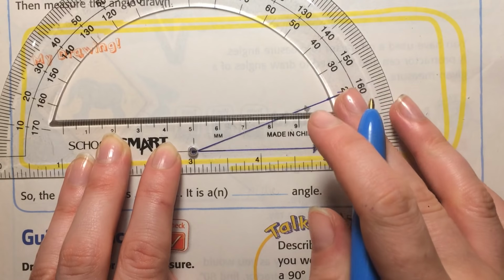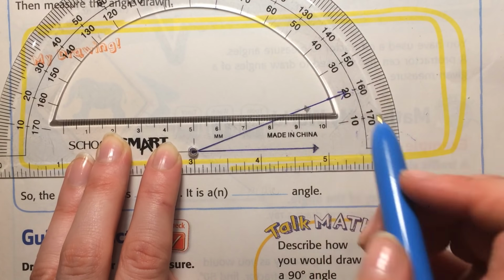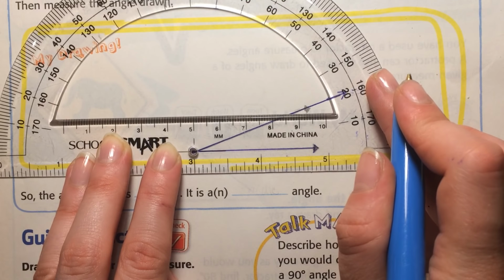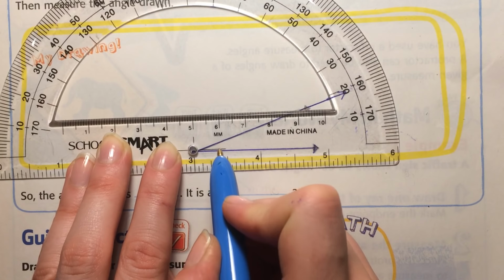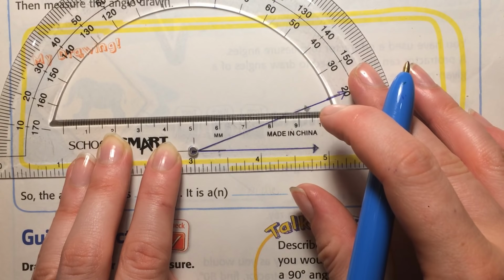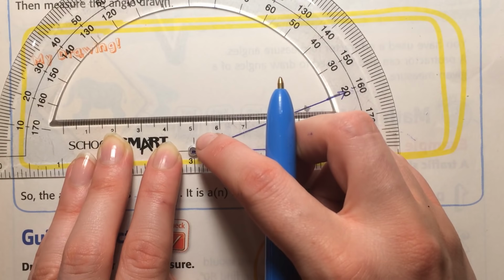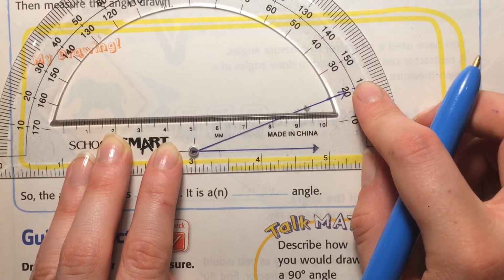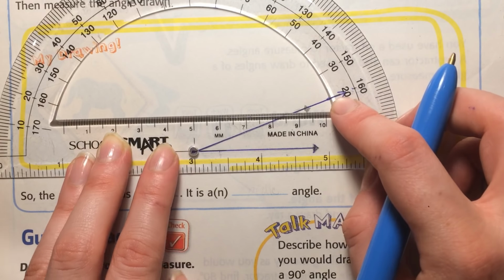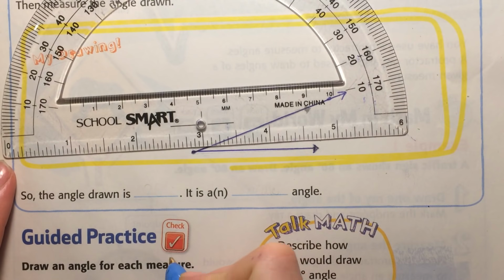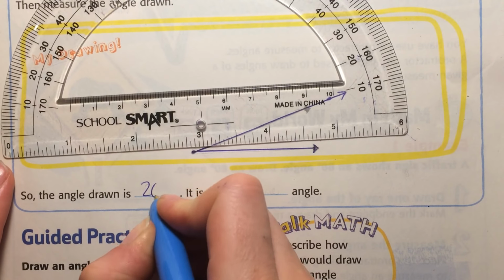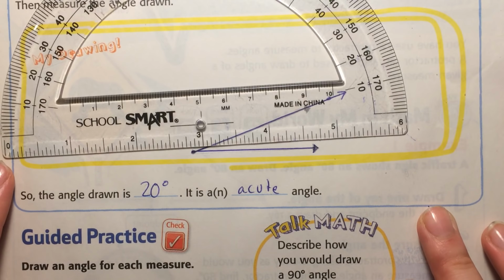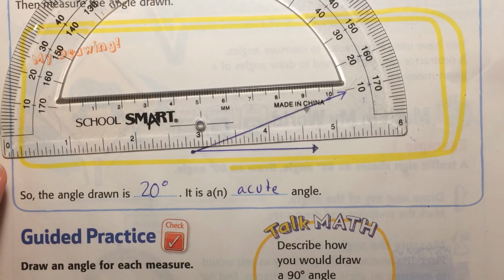Look, ooh, I had it off a little. Do you see that? Right when I moved in, it went perfectly. Look, ooh, perfect. It's because if this tick mark is a little off, it'll mess you up. But see how it's nice and perfect through the 20. So the angle drawn is 20 degrees and is a cute angle. Cute little angle. Okay, see you in class.